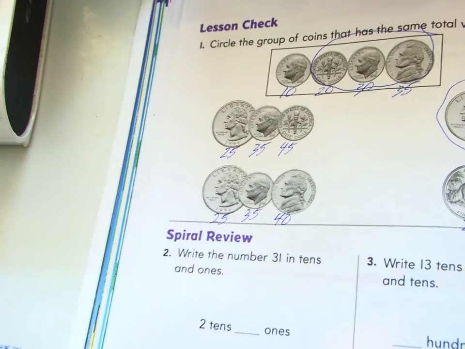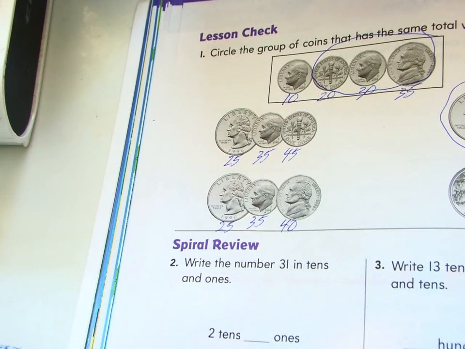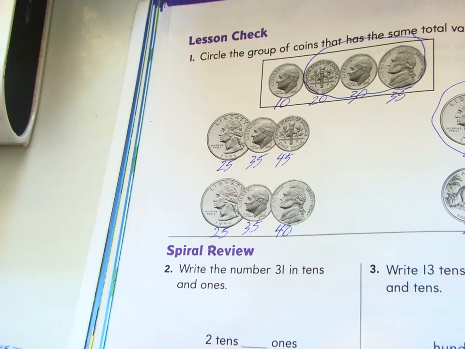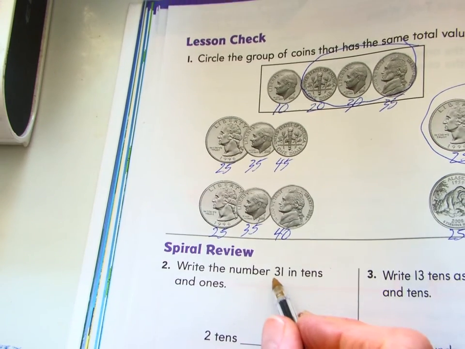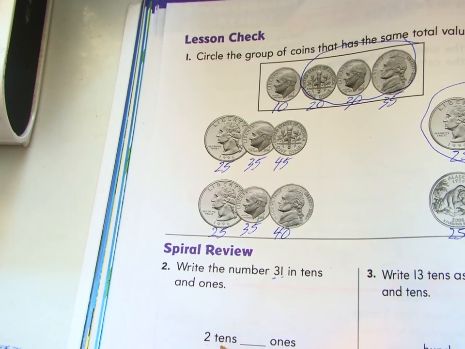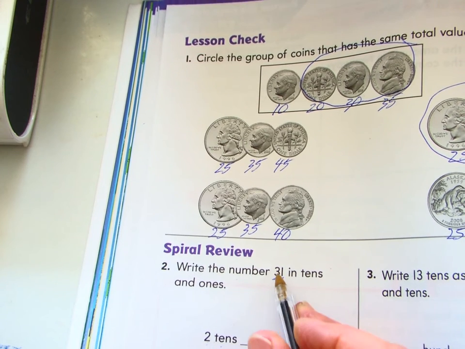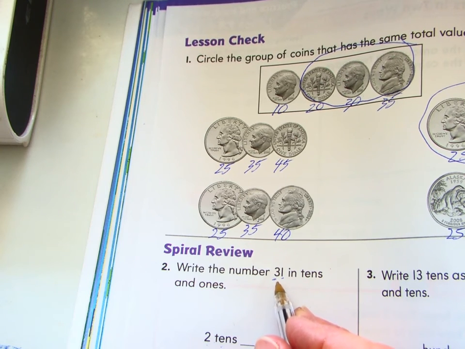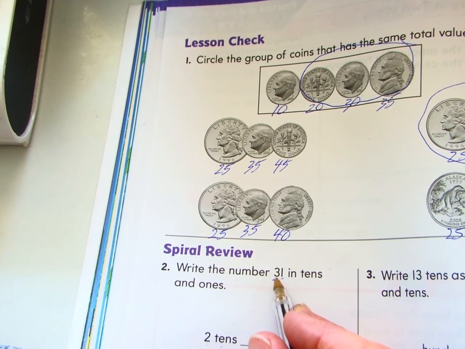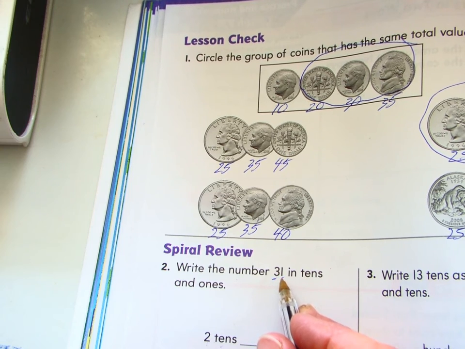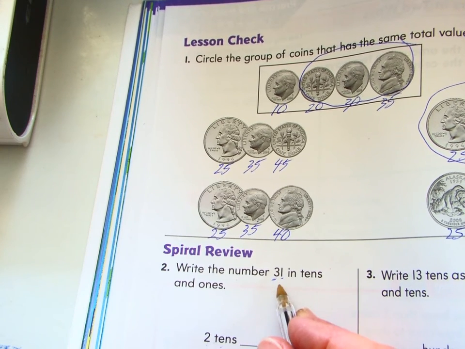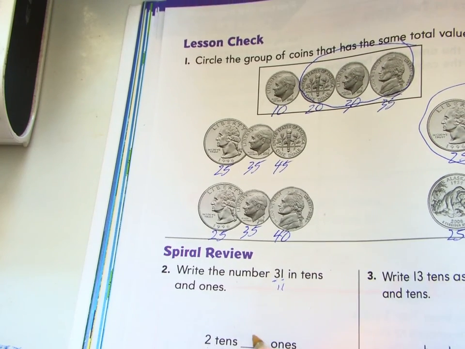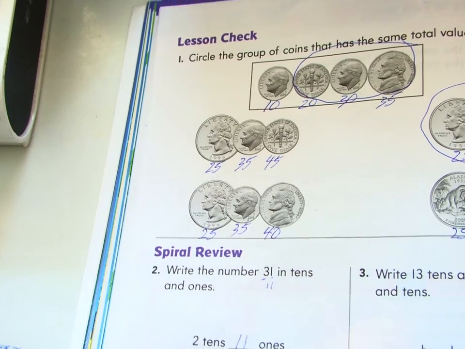Okay, moving on down. Some of you might remember how to do this. Write the number 31 in tens and ones. So you would think it's 3 tens and 1 one, but they put 2 tens. So why did they put 2 tens? They took away one of the tens. If you take away one of the tens, you have to turn it into what? 10 ones. It's like they borrowed a 10 and turned it into 10 ones. What's 1 one and 10 ones? 11 ones. 2 tens, 11 ones. They're regrouping is what they're doing.